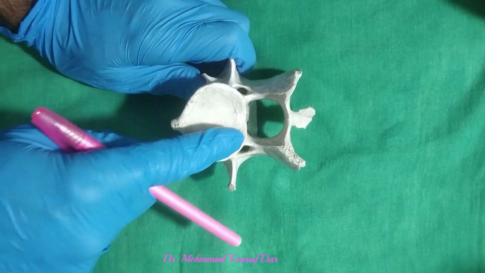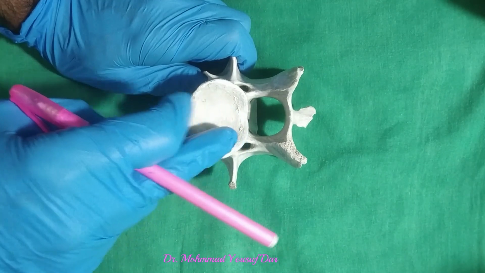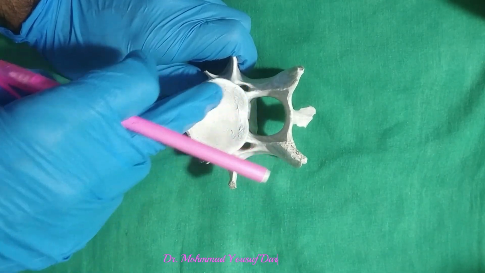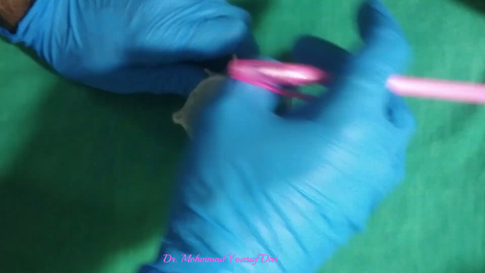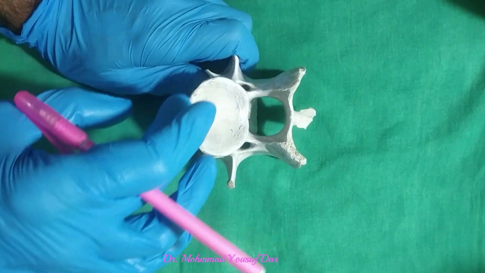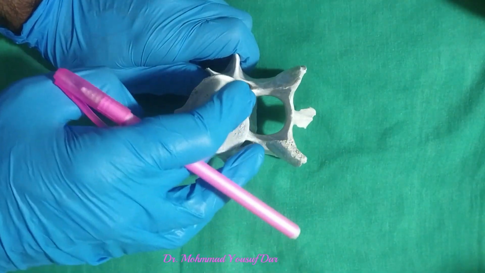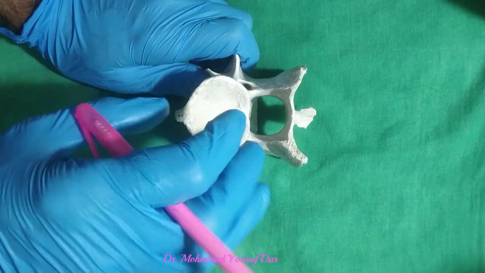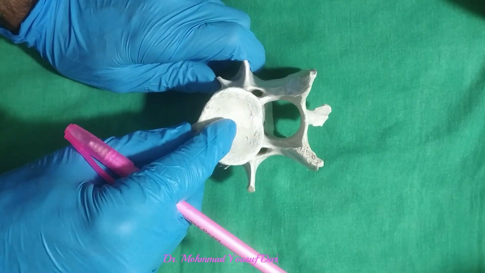Now the first one, that is the body. The body is just a rod-like mass of bone on which the whole vertebra develops. This is the base of the vertebra, on which the whole vertebra is built. So this is the body or the centrum. It is called centrum or body.